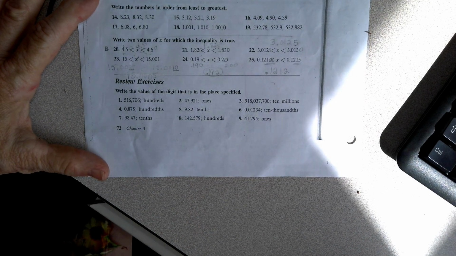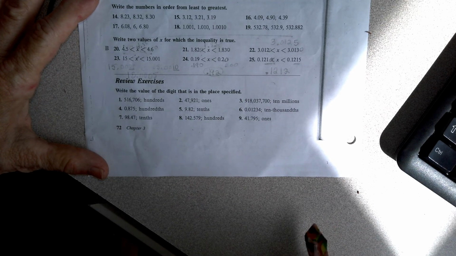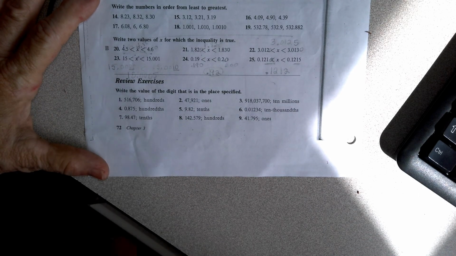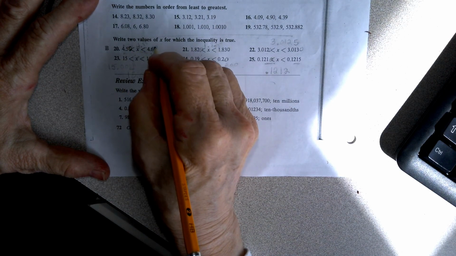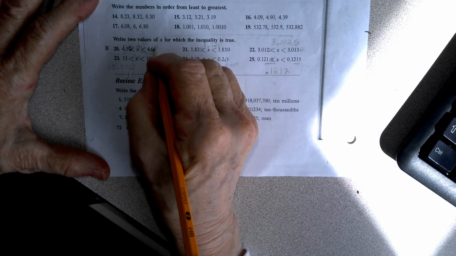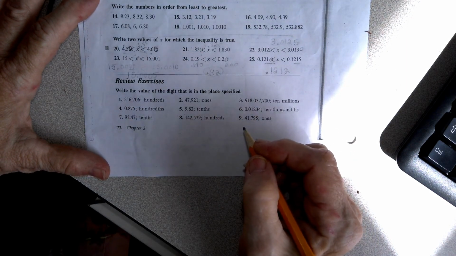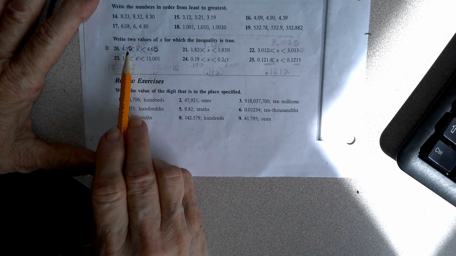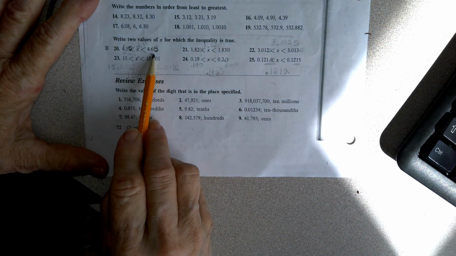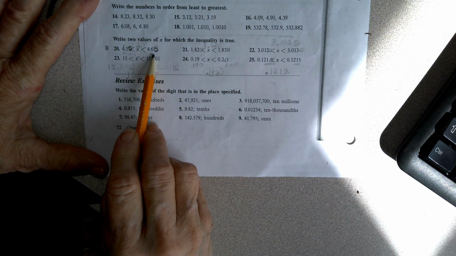Yes, sir. 4.51. What did you have to do to get that 51? You had to make it hundreds. Excellent. So you have to add a 0 because there's nothing in between 4.5 and 4.6 unless you add another place value. So now I can name any number in between 50 and 60. Tell me any number in between 50 and 60.